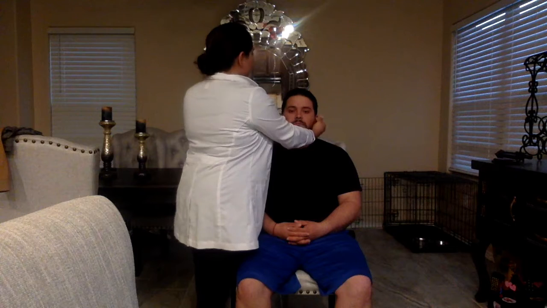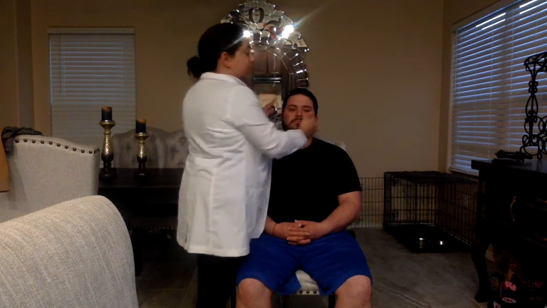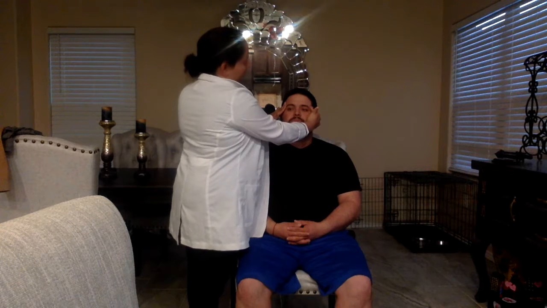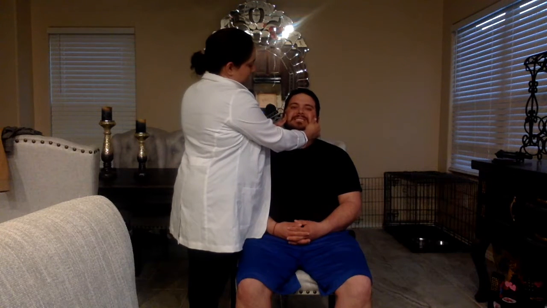Okay, go ahead and open, close. Did you feel any pain? So now I'm going to go ahead and inspect the temporalis and the masseter, and I'm going to go ahead and palpate as well for any tenderness or pain. Any tenderness, go ahead and clench for me. Clench your teeth. Clench. Good. Any pain or tenderness? No. Perfect. So there is no abnormalities noted to the TMJ joint.